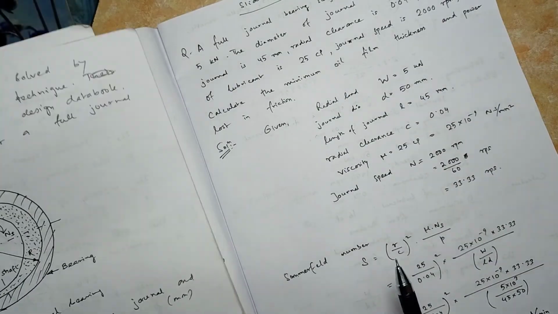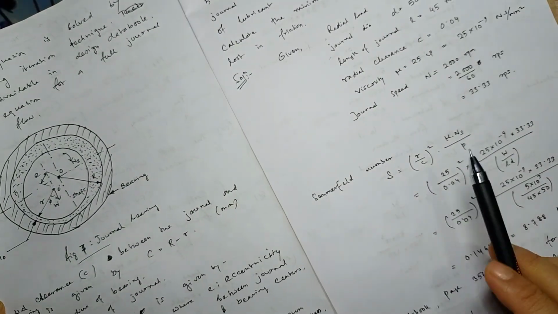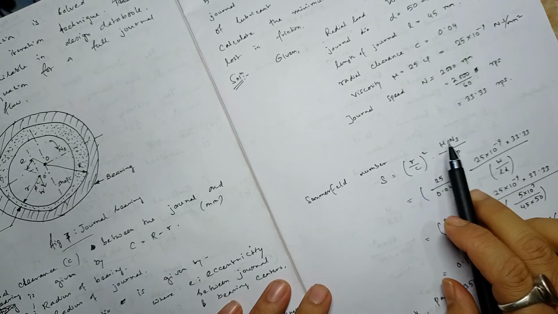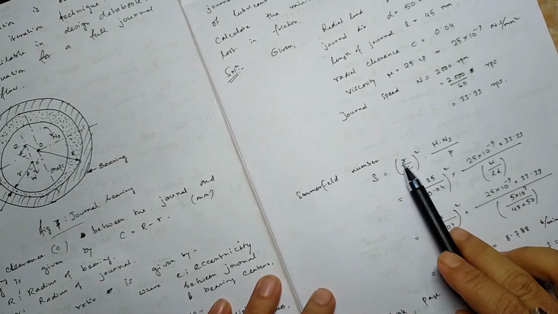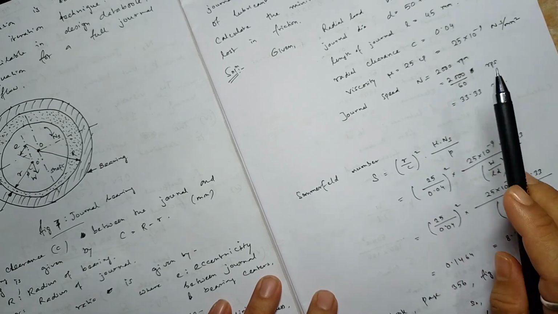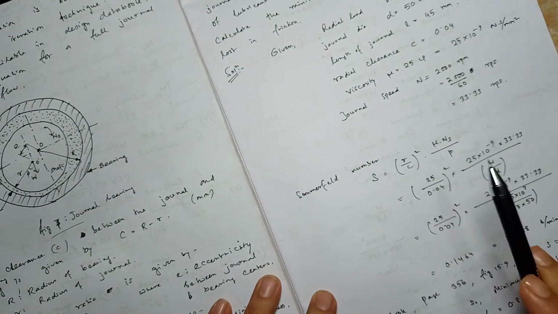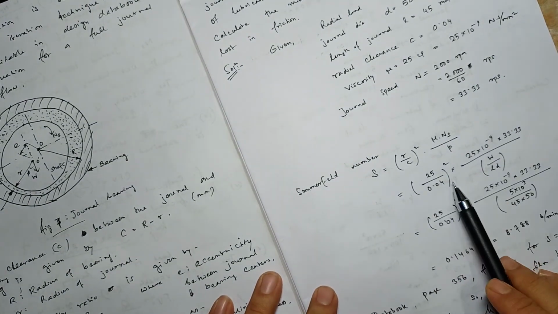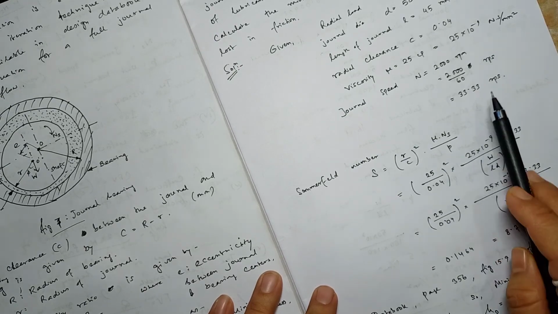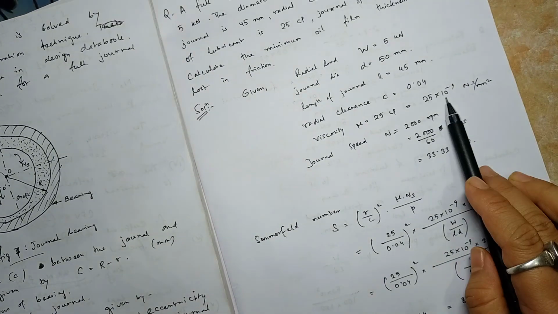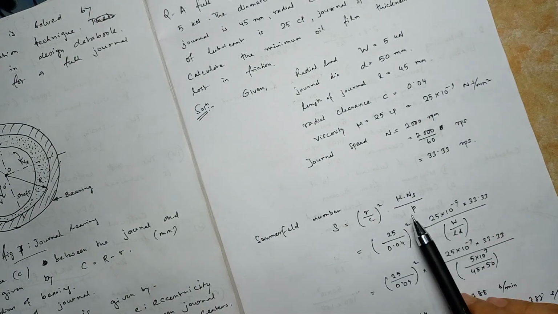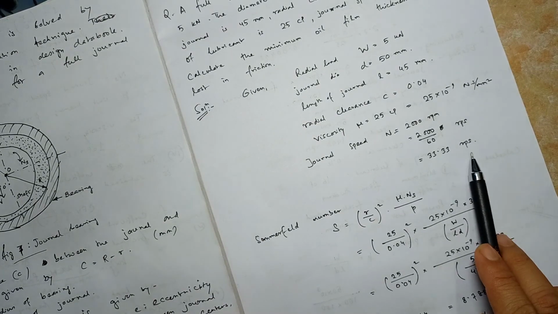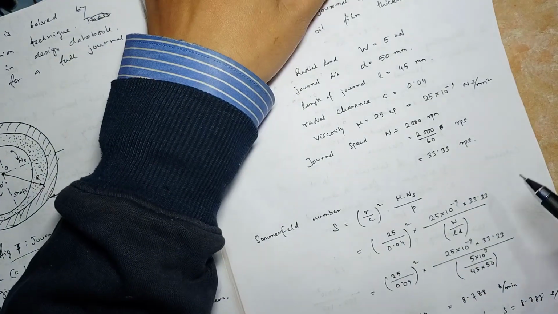Now Sommerfeld number is given as S equal to (R/C) whole square into mu ns by p. So R is the radius of the bearing. Diameter is 50, radius is 25. Clearance is 0.04 given. So mu is 25 centipoise. If you multiply by 10 to the minus 9, you will get it as Newton second per millimeter square.